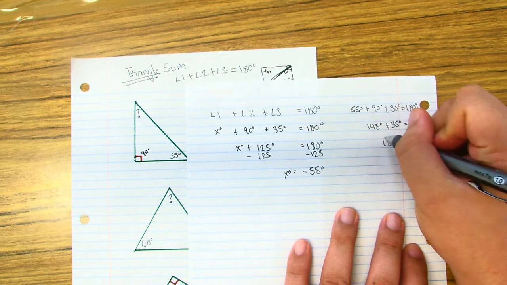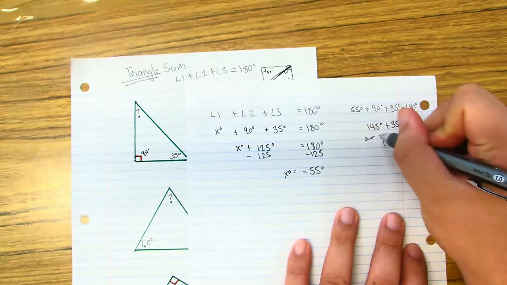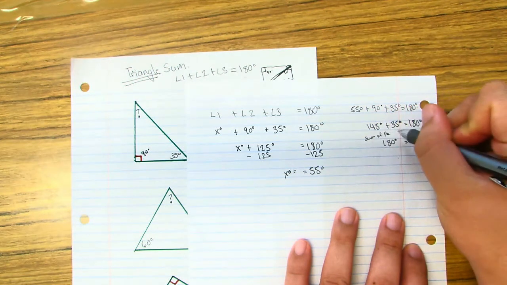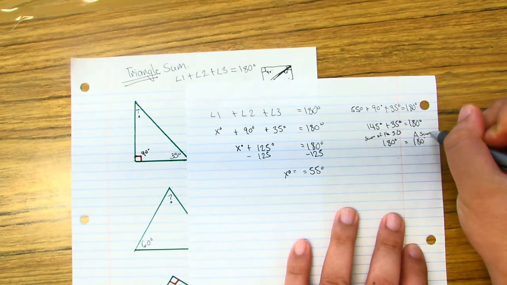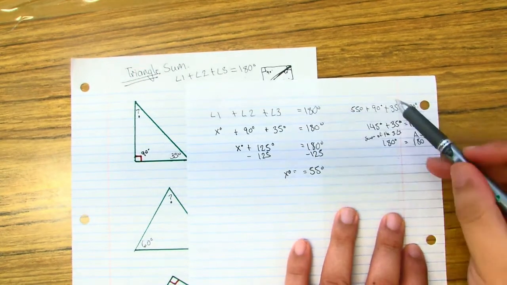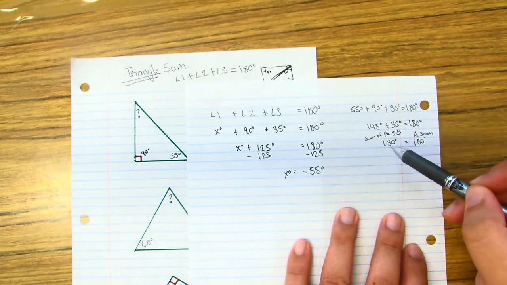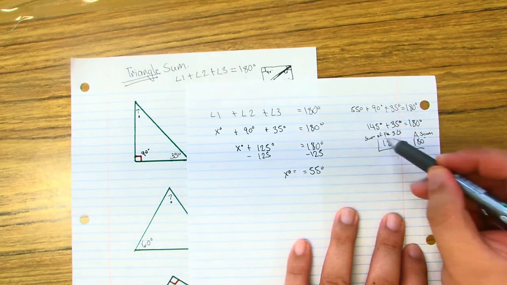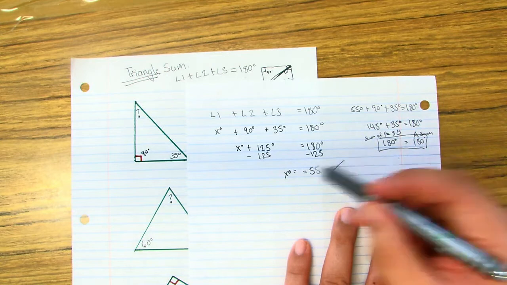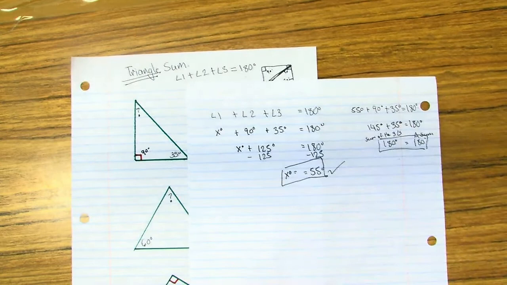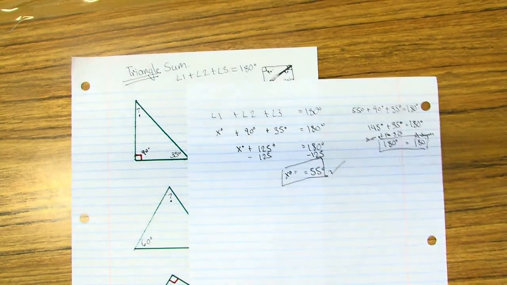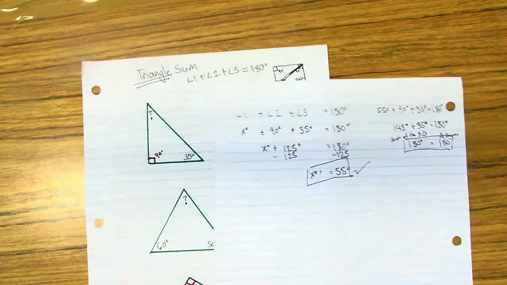This is the sum of the three angles, and this is the triangle sum. So this is the sum of the three angles that we just added, and this is the triangle sum theorem. Since you know that they both equal 180, we know that the value of 55 degrees is correct. Okay, so that's the first example that we're going to be covering. Now for the next one, I want you to try it out yourselves.